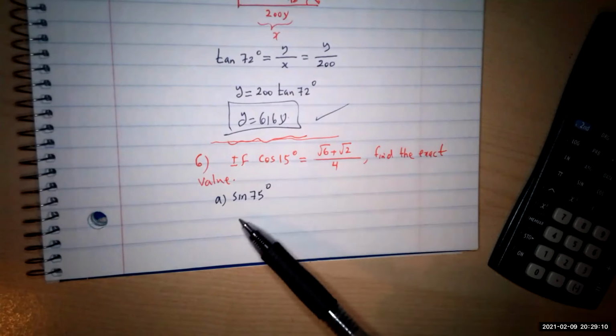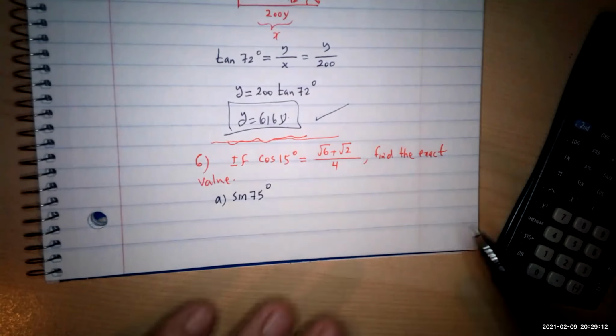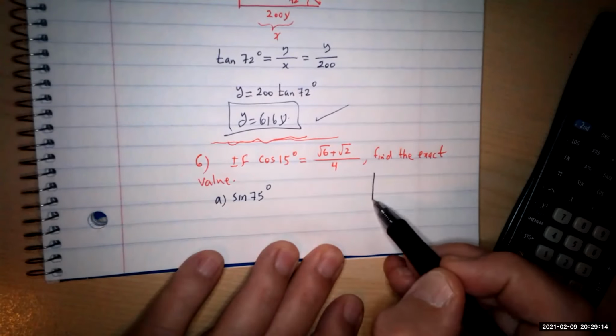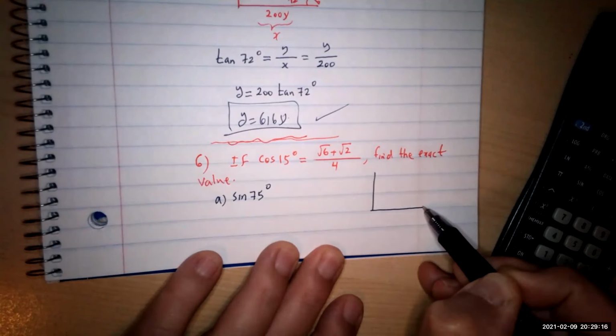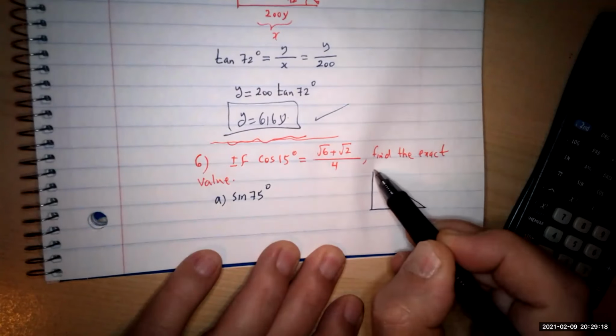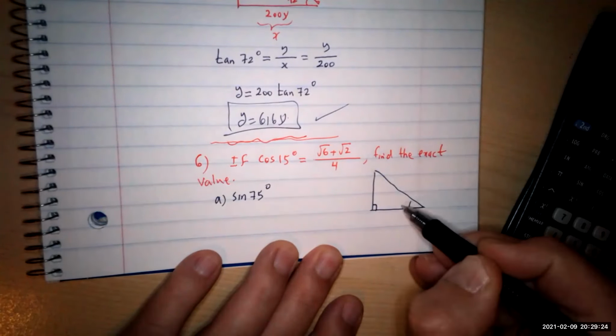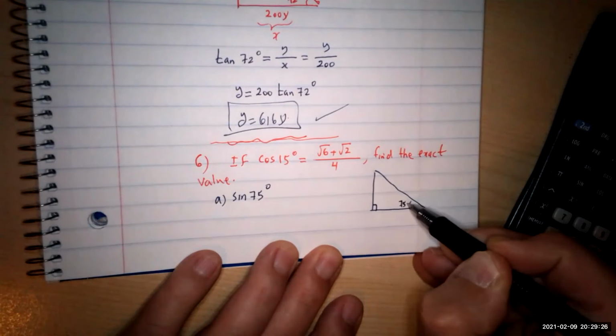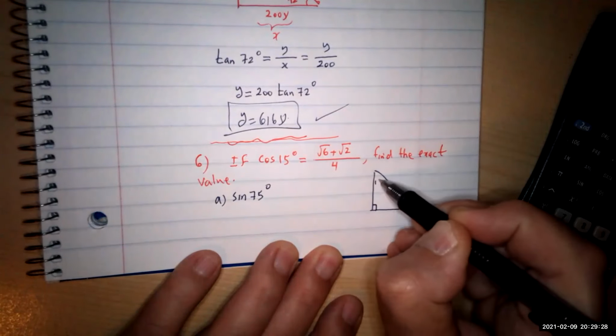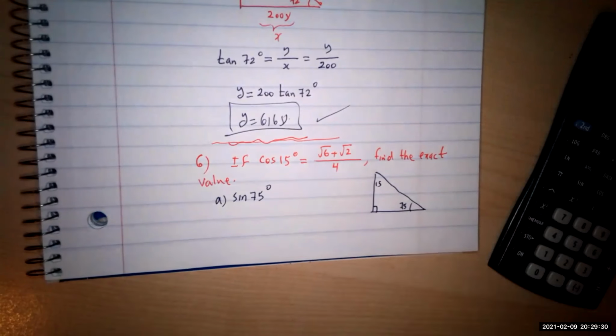If this is a right triangle, that's your 90 degrees. Suppose this is 75, and this is 15. They are complementary angles. If you add them together, that gives you 90 degrees.